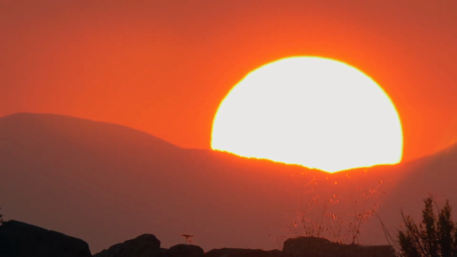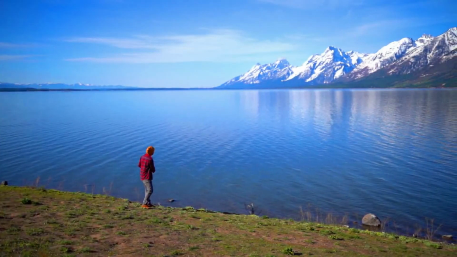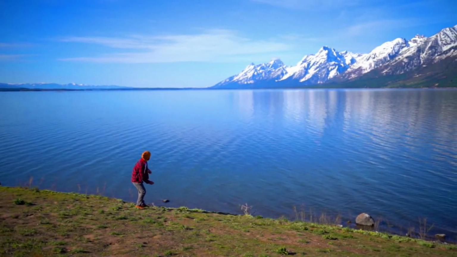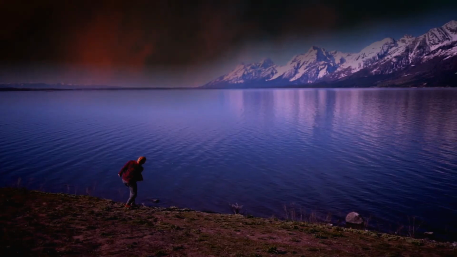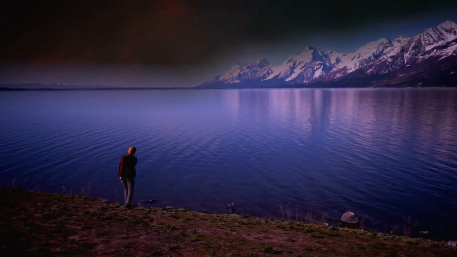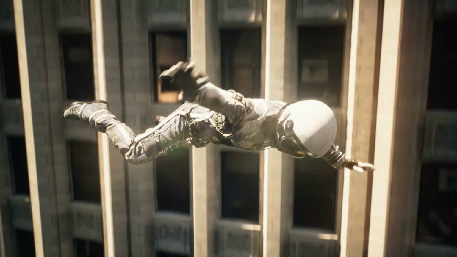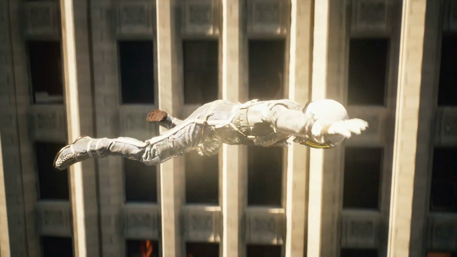Today I'm going to show you how to change the sky effect. Make sure to watch the video until the end to learn more about this effect.